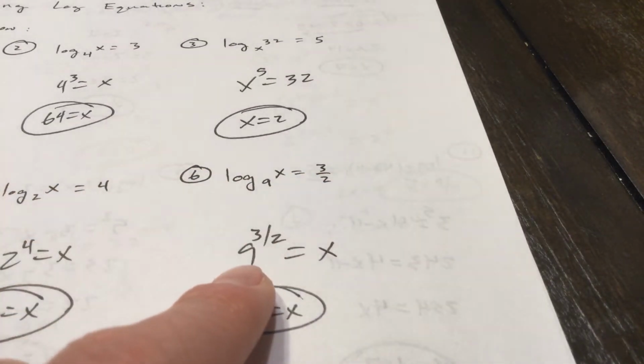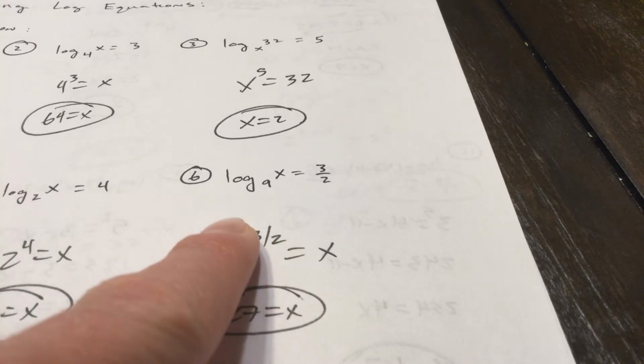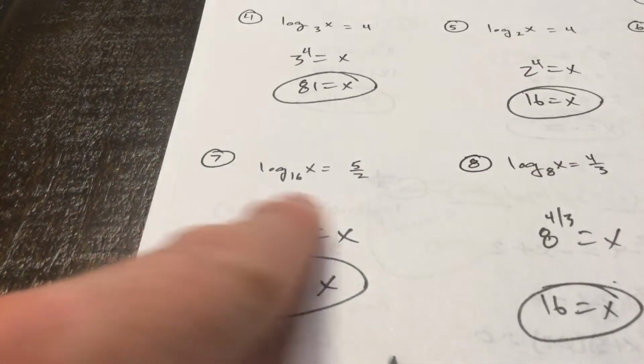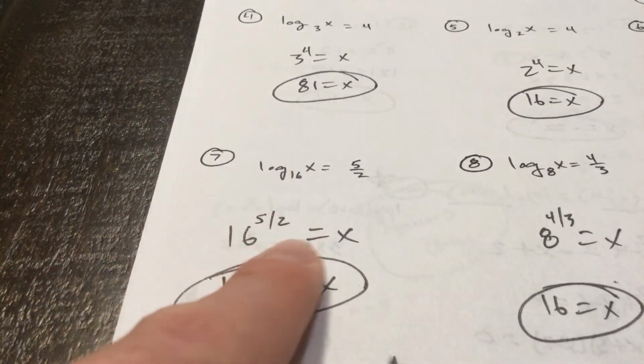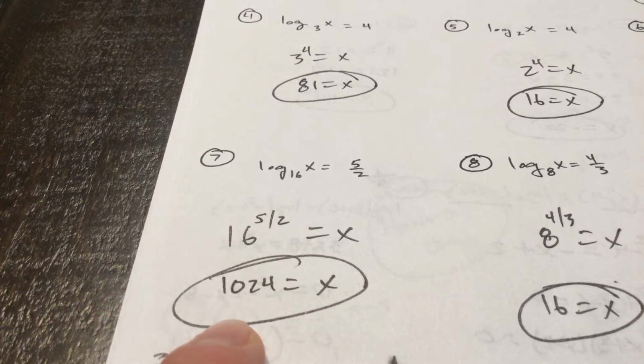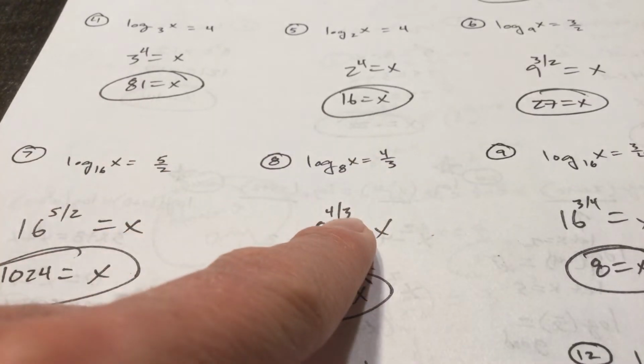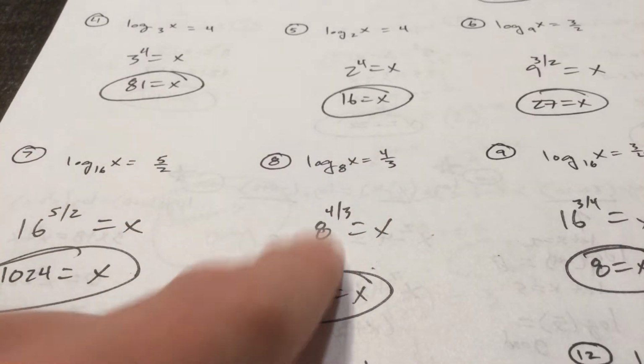So here's how I can do it by hand. Take the second root, or the square root of 9, which is 3, then do 3 to the 3rd, that's 27. 16 to the 5 over 2 equals x. You take the square root of 16, which is 4. 4 to the 5th is that. 8 to the 4/3 is x. Take the third root of 8, that's 2. 2 to the 4th is 16.